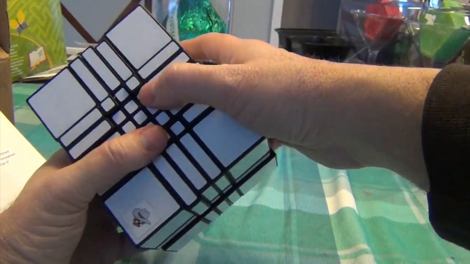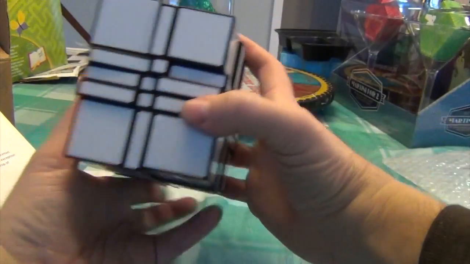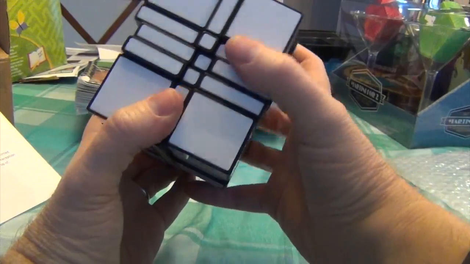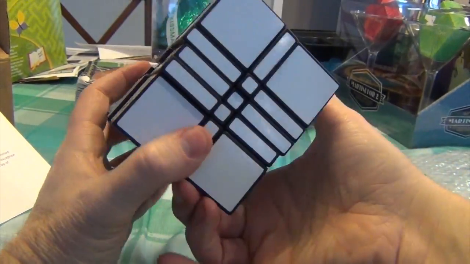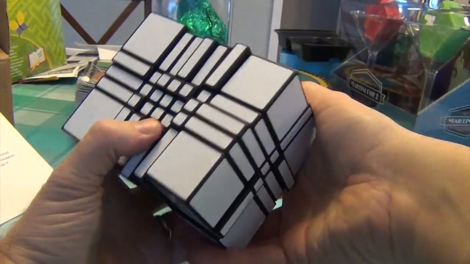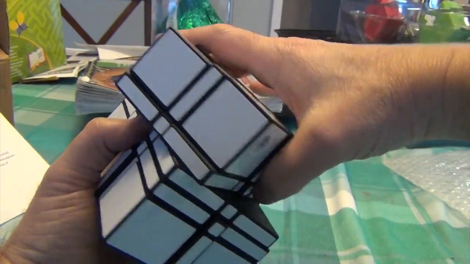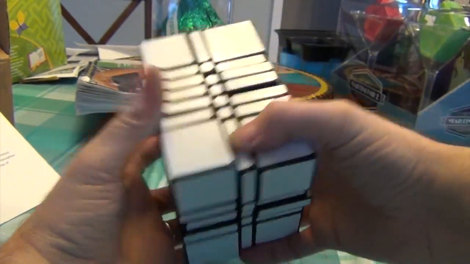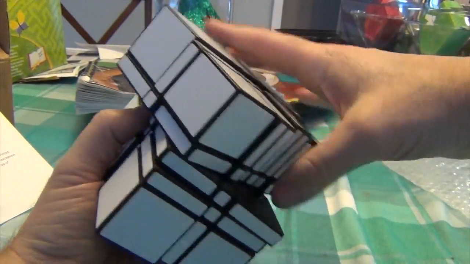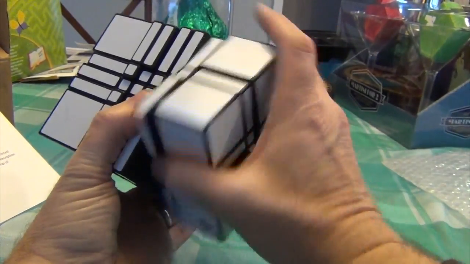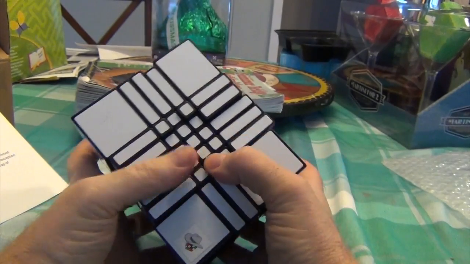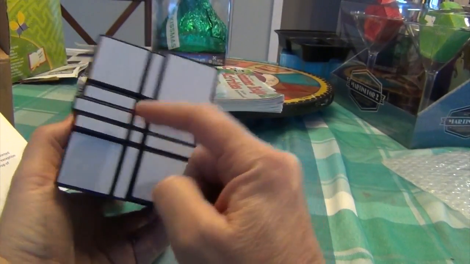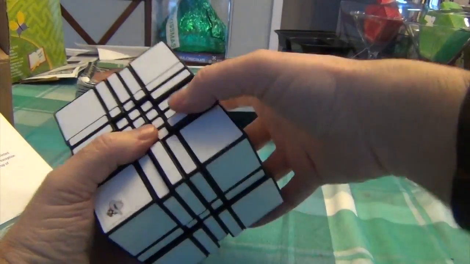So it's going to be 2U, 2R, 2F, and then 2U, 2F, 2R, 2U, 2F. It did swap them. See, this is here and this is here. It also swapped these, so I got to remember to do it again, but with this as my F.